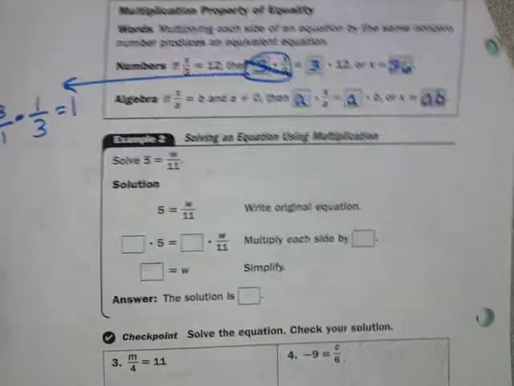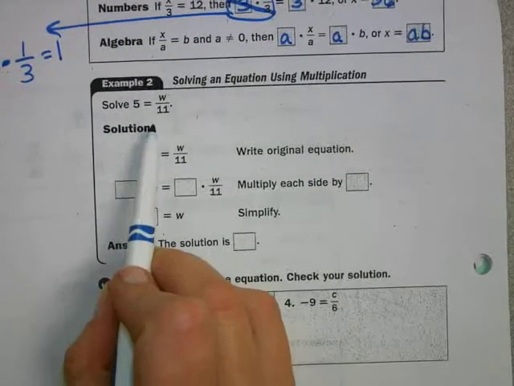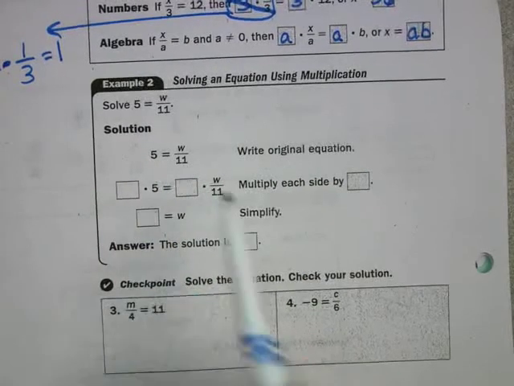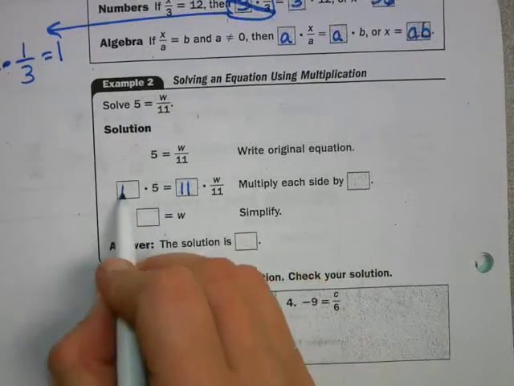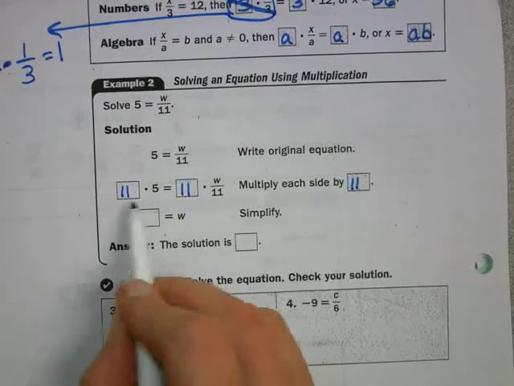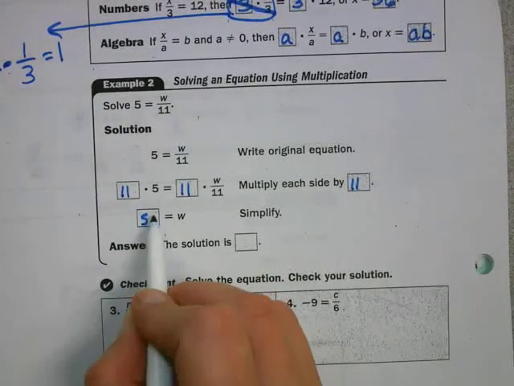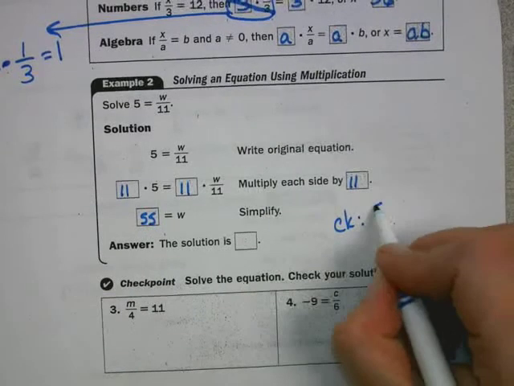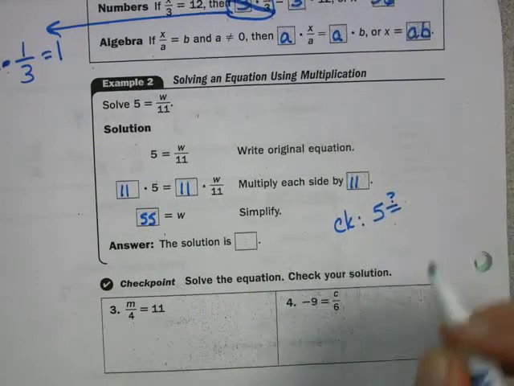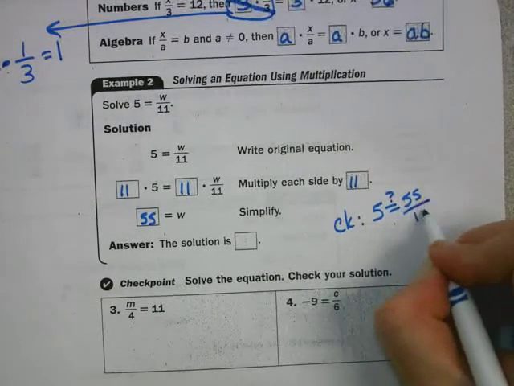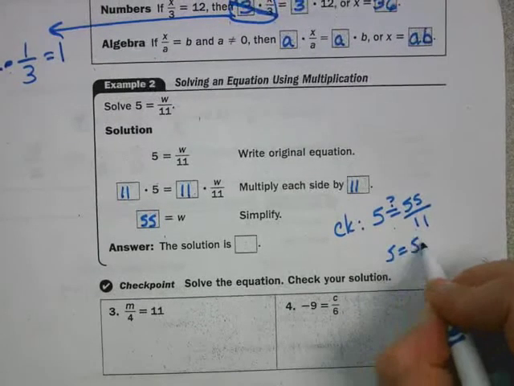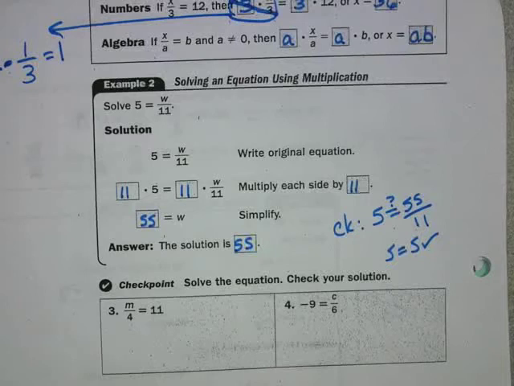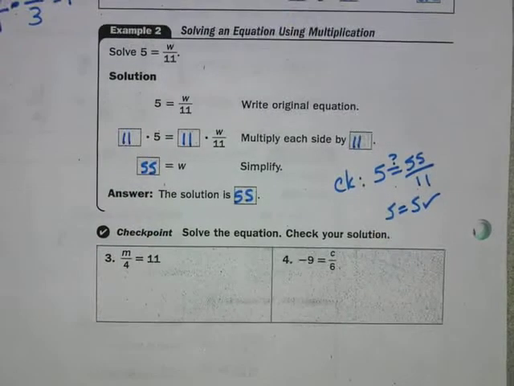Okay, so to show this in an example, what's happening to w right here? It's being divided by 11. The opposite of divide is multiply, so we multiply both sides by 11. 5 times 11 is 55. And we're going to check it over here to make sure it works. We rewrite the original equation, so it's 5 equals 55 divided by 11, which is 5. It works. So the solution is 55. It worked out. Okay, pause the video and do 3 and 4.